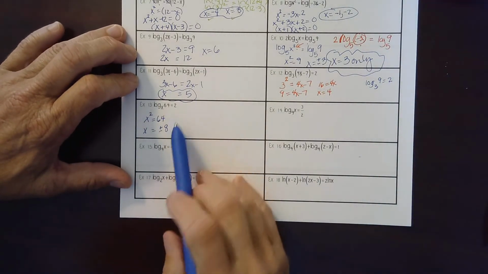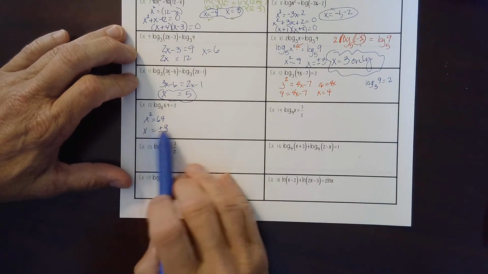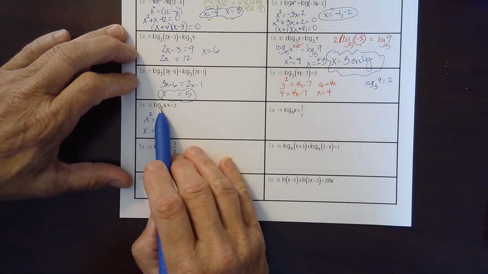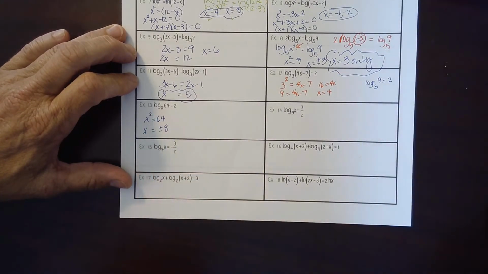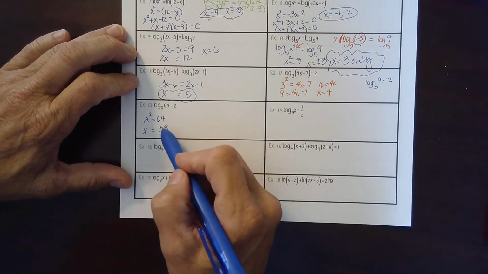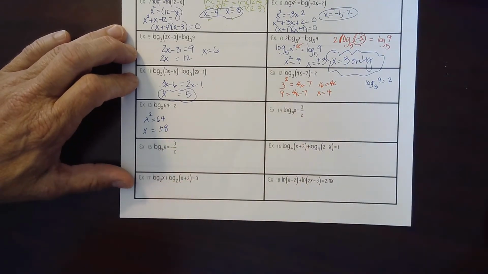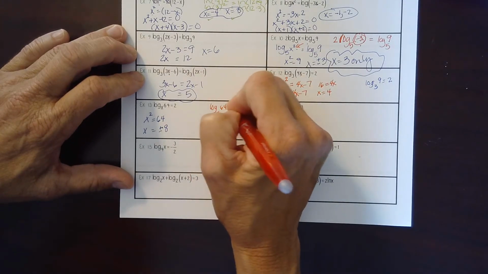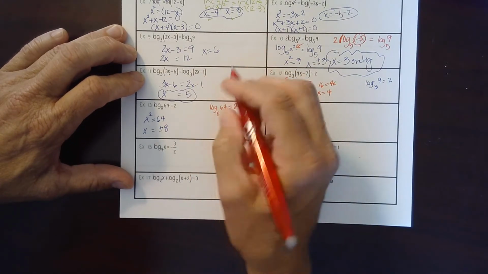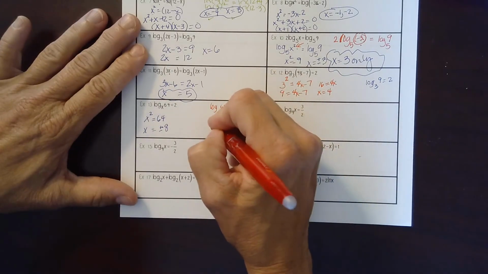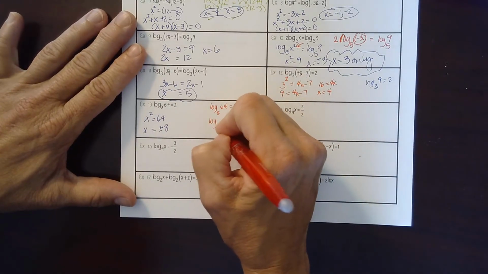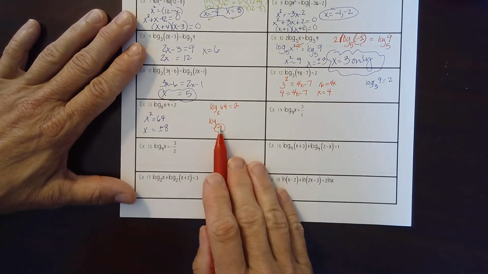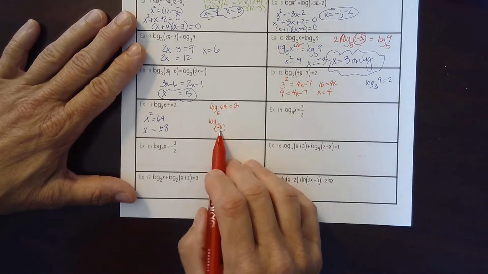All right, so now you have to make sure that both of these solutions that work for the quadratic equation also work for the logarithmic. Well, the positive 8 is fine. Log base 8 of 64 equals 2. But remember, the base of a logarithm cannot be negative. So the base of a logarithm has to be greater than 0.